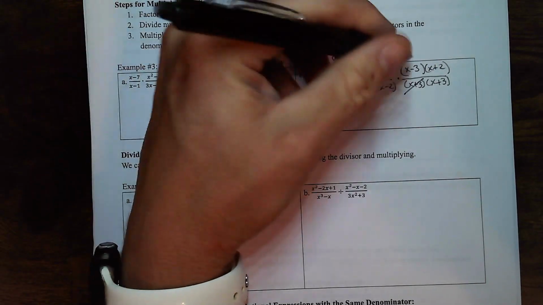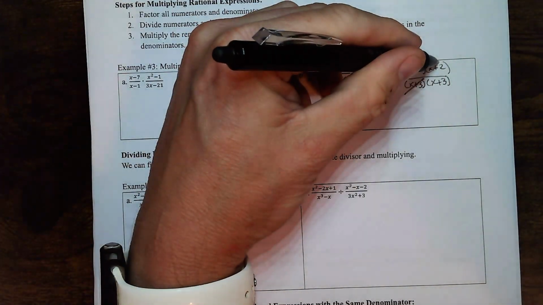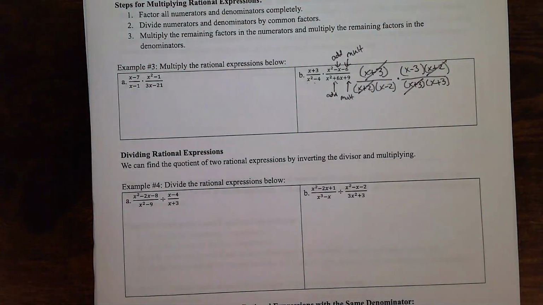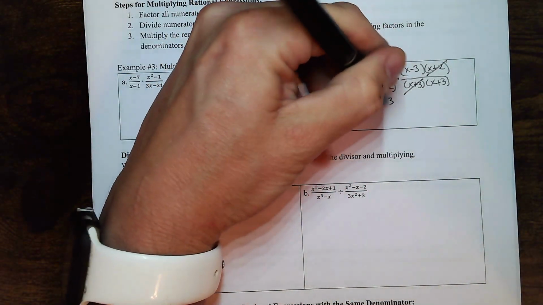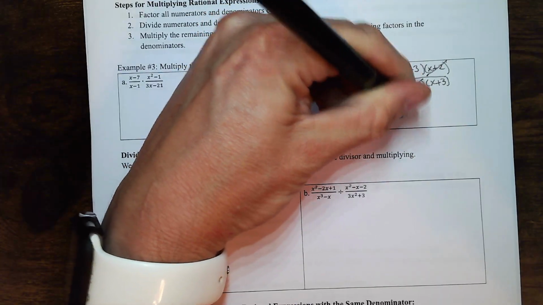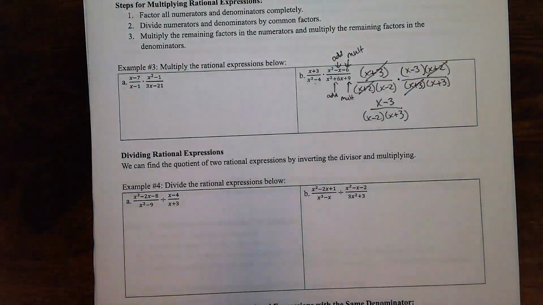X minus 3. Is there an x minus 3 anywhere? Nope. X minus 3 stays. X plus 2. Would I have an x plus 2 anywhere? Yes. Okay, so now I'm going to write down what's left over. On top, I have x minus 3. On bottom, I have x minus 2 times x plus 3. I'm going to put those in parentheses. Could multiply those out, but it's not worth it here.